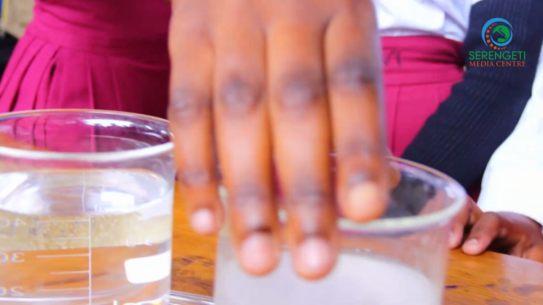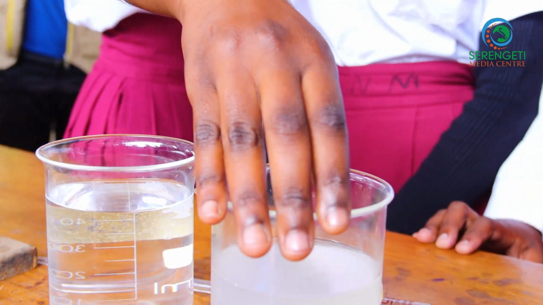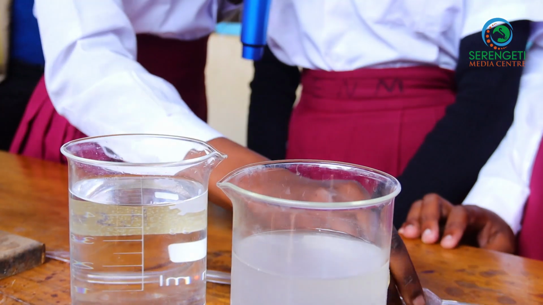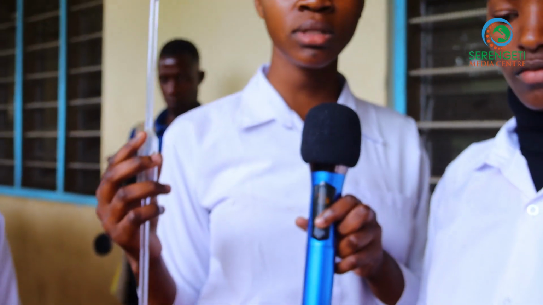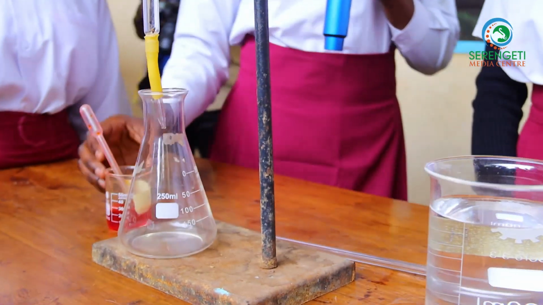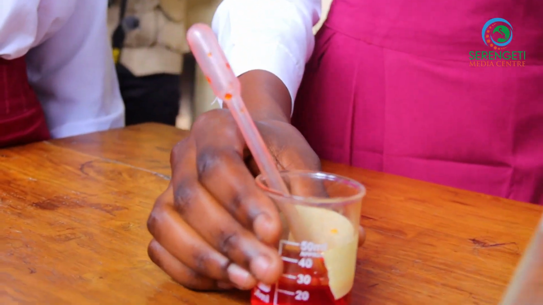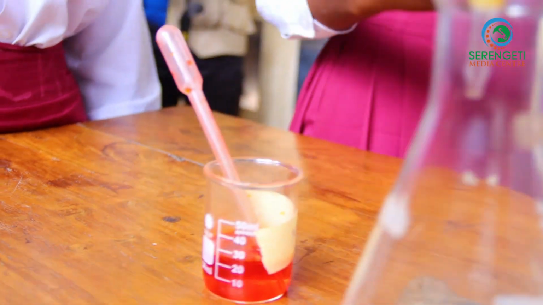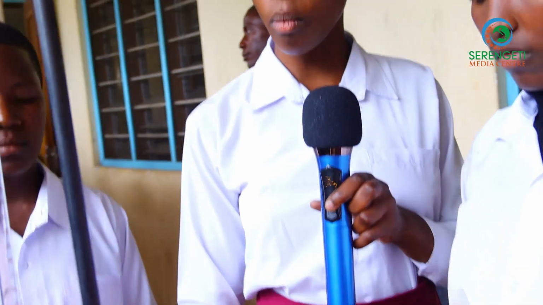The second beaker is holding the sodium hydroxide base, and here is a pipette which is going to be used to pipette the base when conducting our experiment. Here is the third beaker holding an indicator which is going to change the color in our experiment, which is MO indicator. I welcome the second speaker for more elaboration.